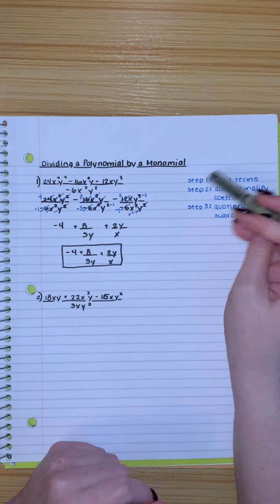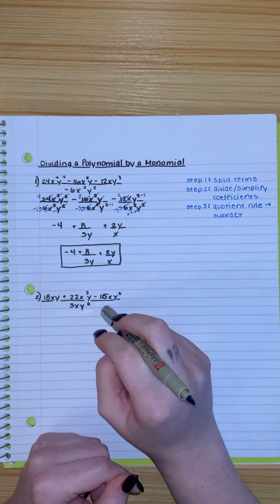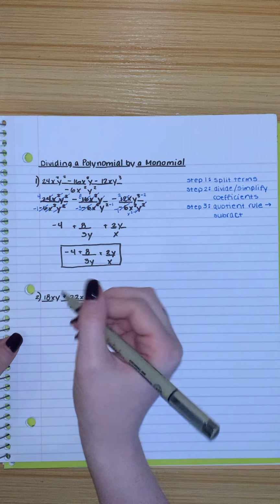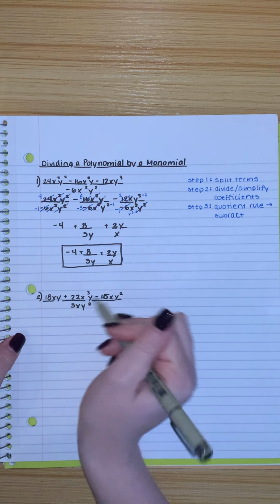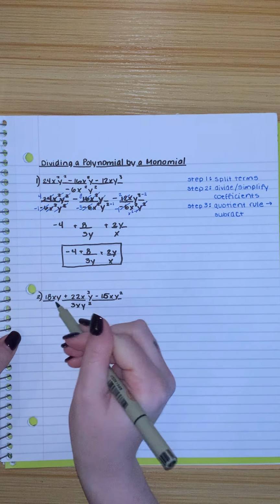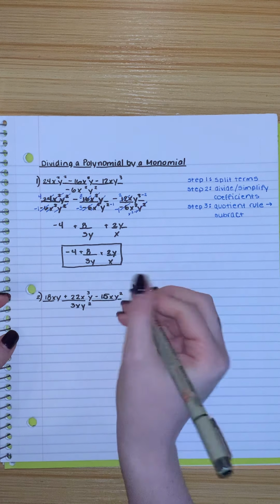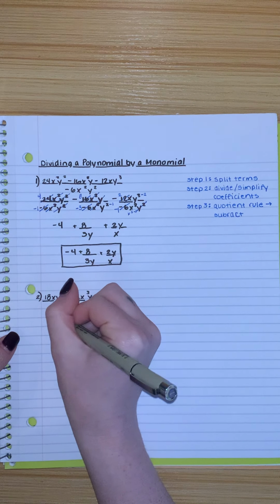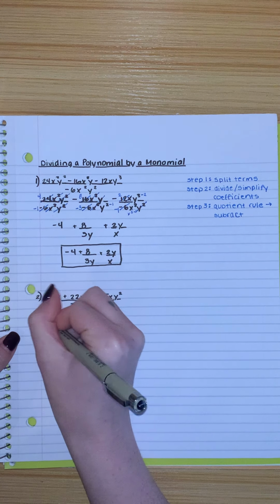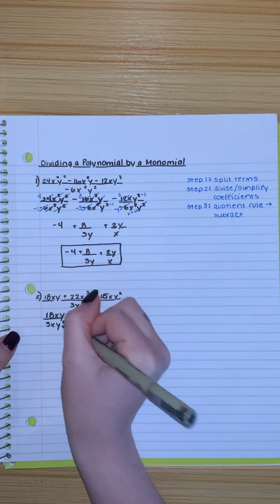So applying these same 3 basic rules to this problem here, I know that I am going to need to split my numerator terms and just apply the denominator to them individually because it'll make it easier to divide out. So 18xy over 3xy squared.